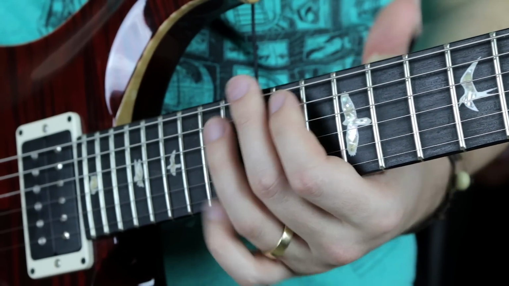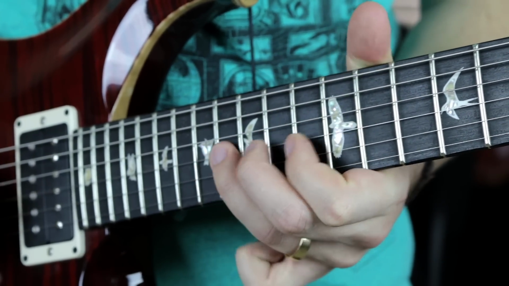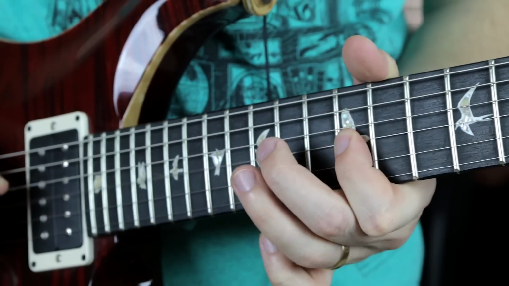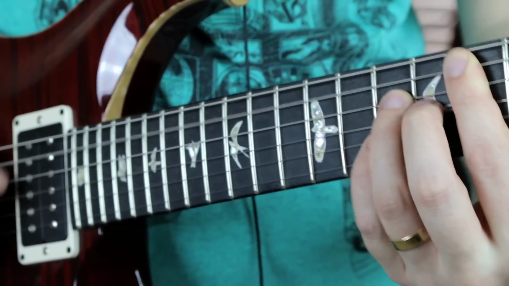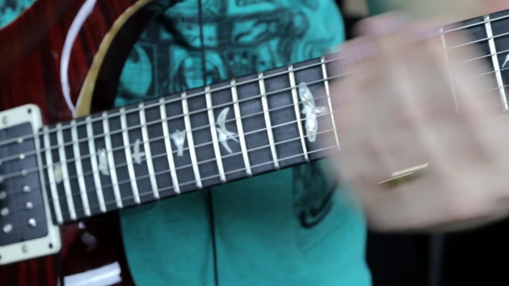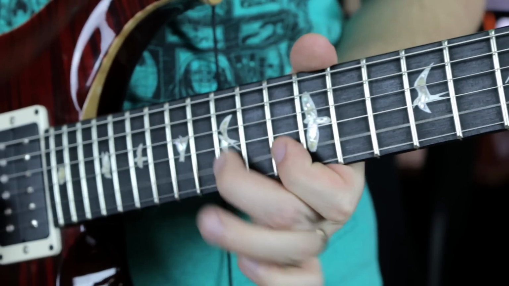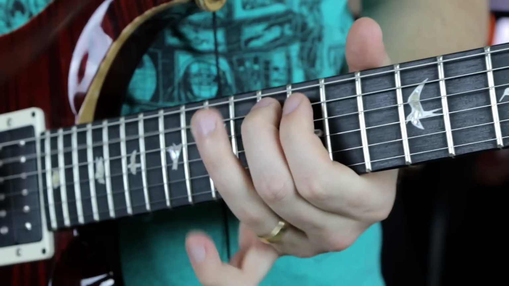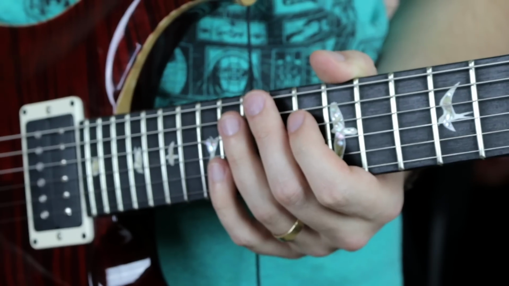There are some scales that I think would be beneficial for you to know if you don't know them already. And we'll just use E for the root note of all these scales. So here's the E Phrygian mode. Here's E Locrian. And then here's E harmonic minor.